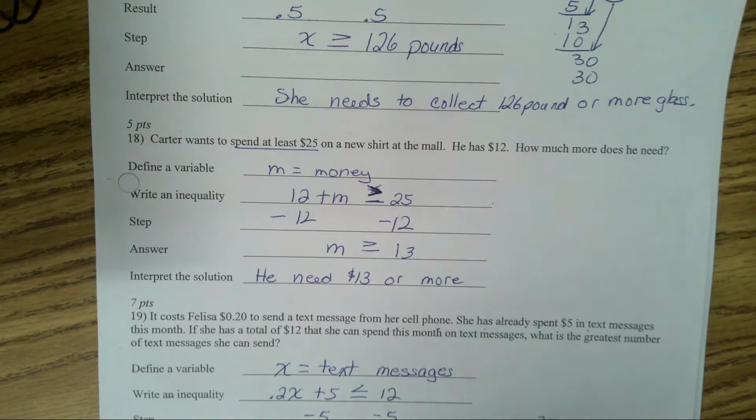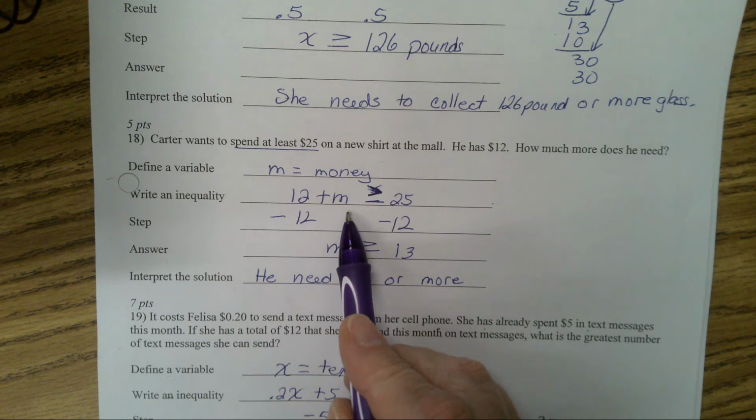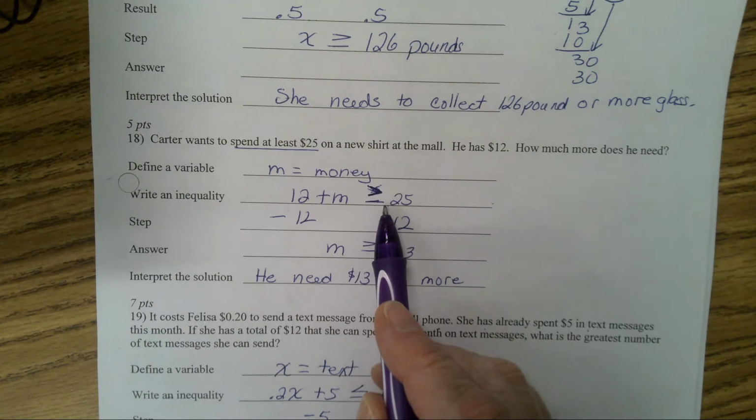Number 18, Carter wants to spend at least $25 on a new shirt at the mall. He has $12. How much more does he need? Well, I'm going to say I use the variable M equals money, how much more money he needs. Inequality: 12 plus M can equal 25 or be more.